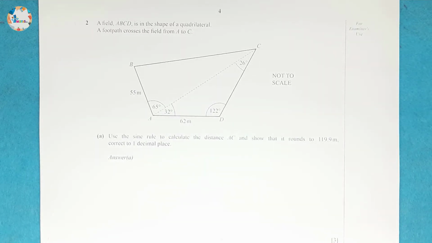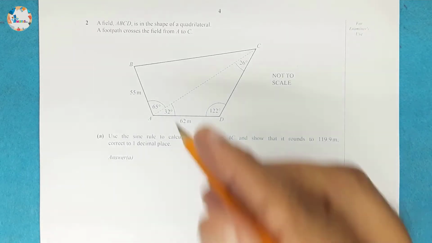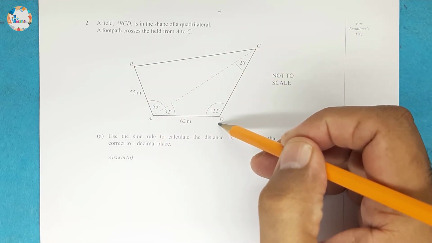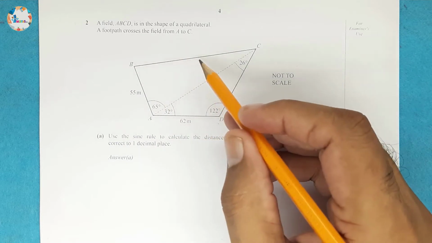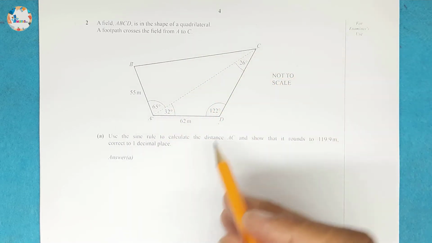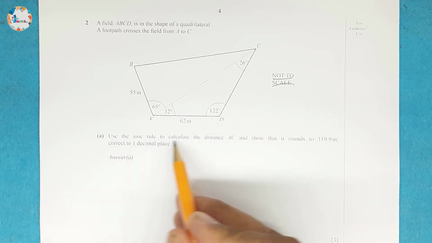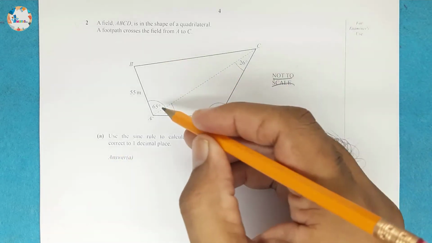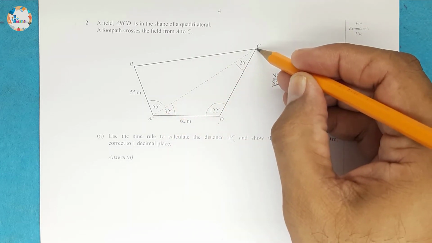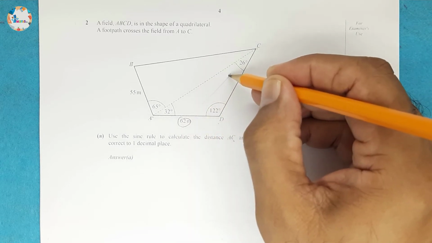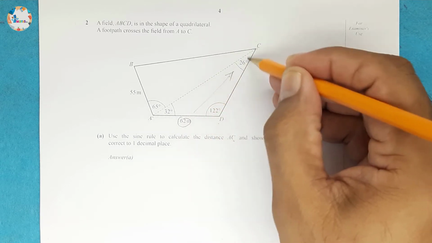Question number 2. A field ABCD is in the shape of a quadrilateral. The footpath crosses the field from A to C, and the diagram is not to scale. Use the sine rule to calculate the distance AC. So AC is this distance we have to calculate. So we have this side, the opposite angle will be this angle. We will be utilizing this angle.